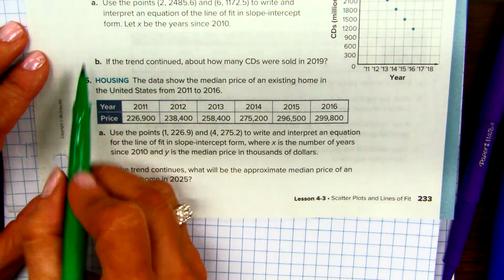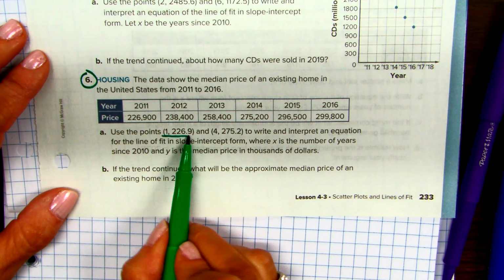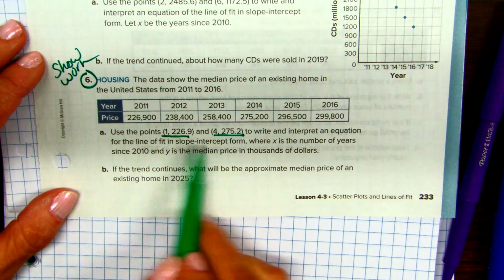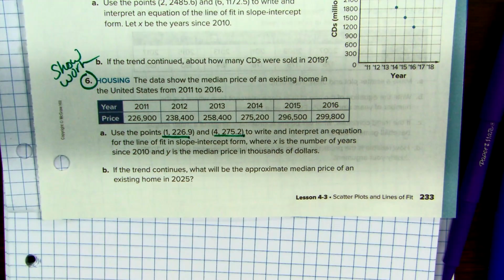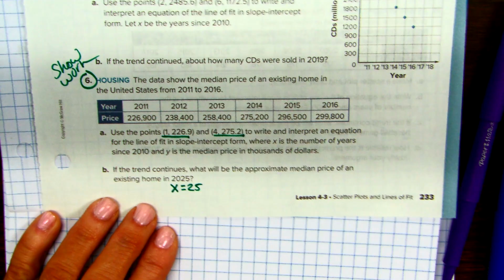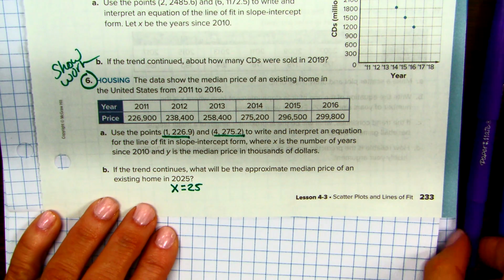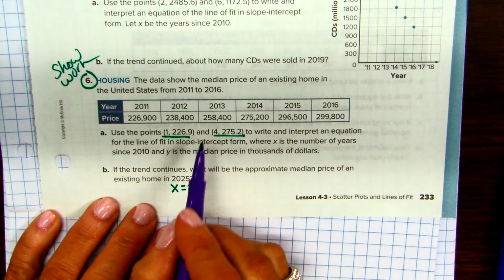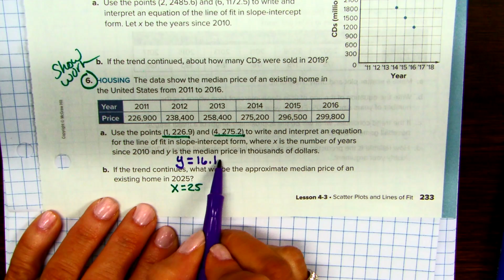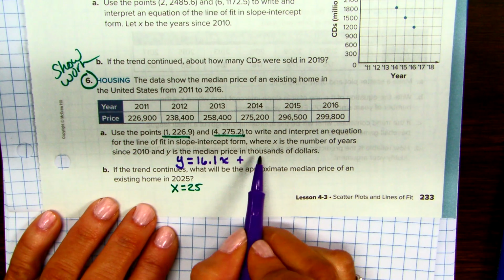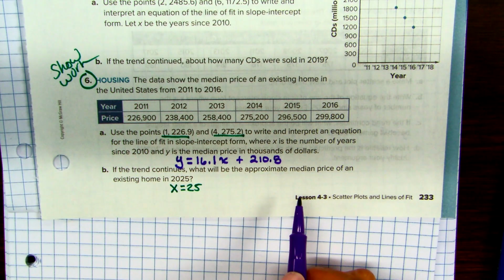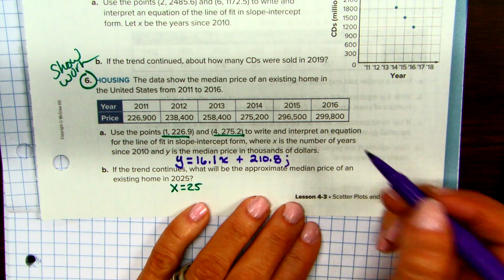6 is the one where you're going to use the 2 points. And you're going to show work finding your slope using either point, exactly what we just did, and then making a prediction, plugging in 25 for x into the equation you get, okay? So I'm going to give you the answers. You still have to show the work for these. No work, no credit. This is to write and interpret.